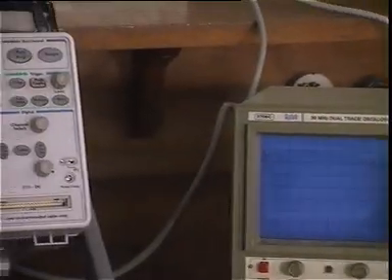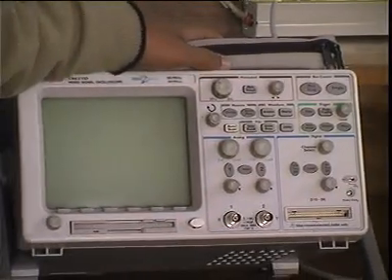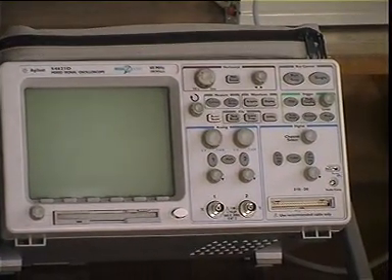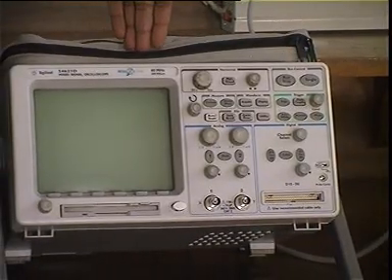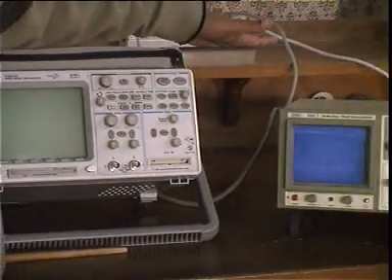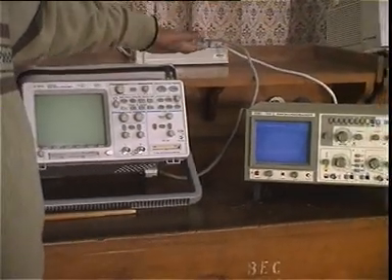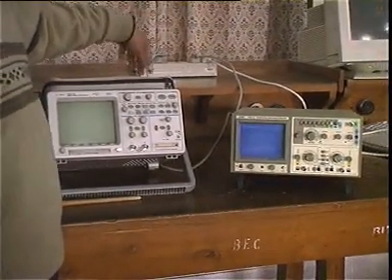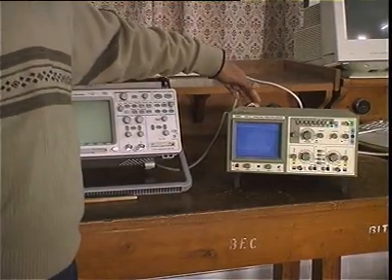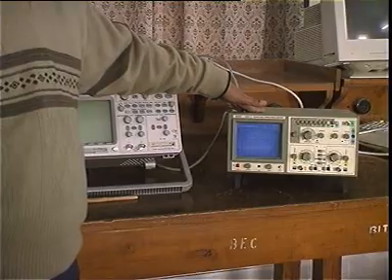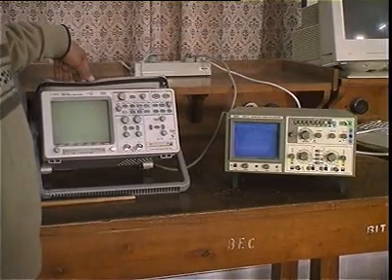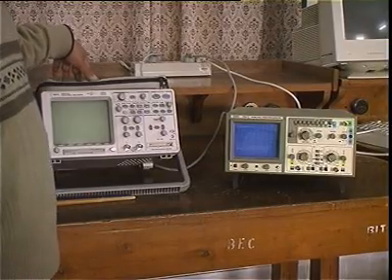Now this is also an oscilloscope, but this is called a digital storage oscilloscope. That is a simple analog oscilloscope. This is a digital storage oscilloscope. Now how is this oscilloscope different from this oscilloscope? Both oscilloscopes display the signal in time domain. The only difference is that this oscilloscope will display the signal in real time, whereas this is displaying a reconstructed signal.